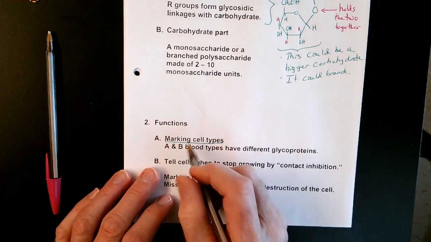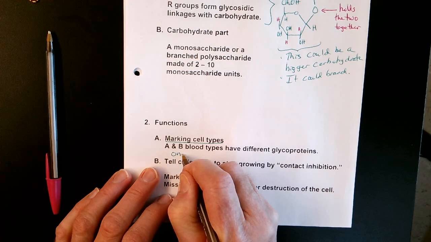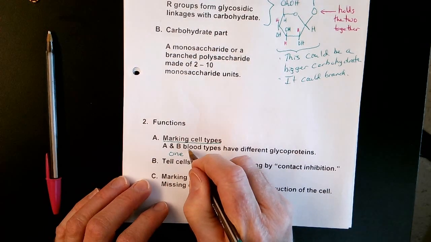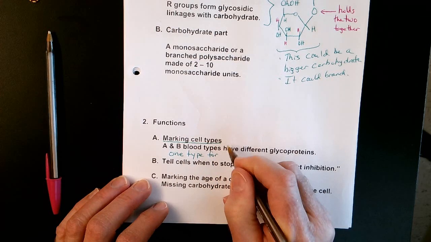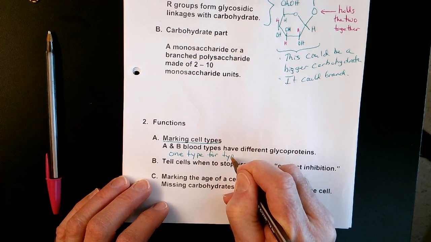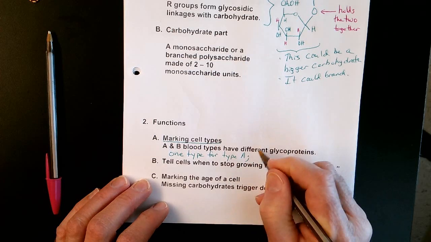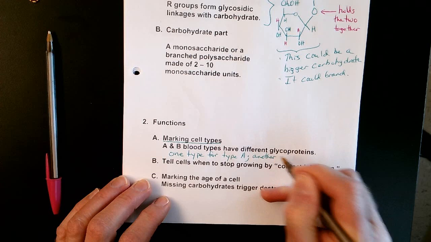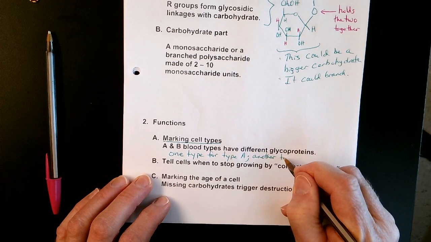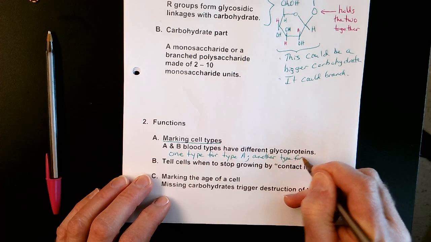Okay, so different glycoproteins, what that's kind of saying is that there's one type of glycoprotein for type A blood, and there's another one, this is a different glycoprotein molecule, for type B.